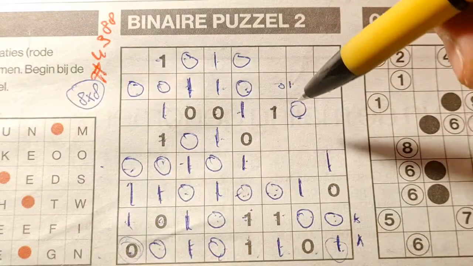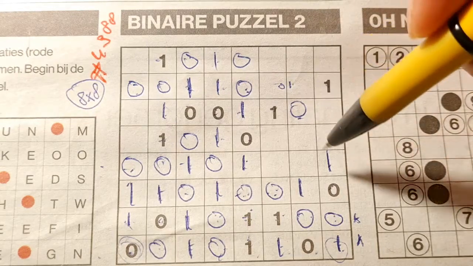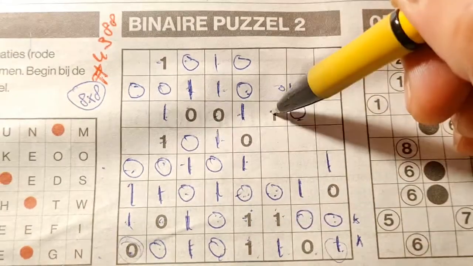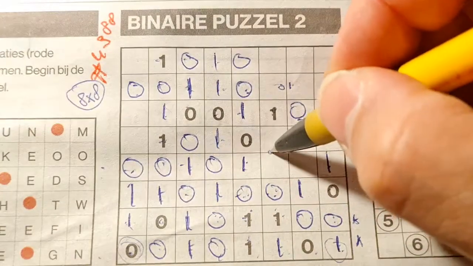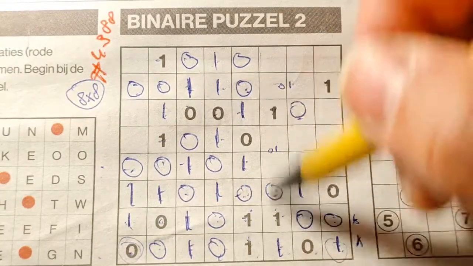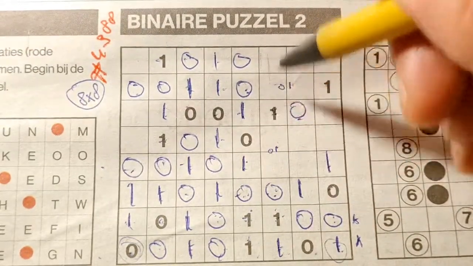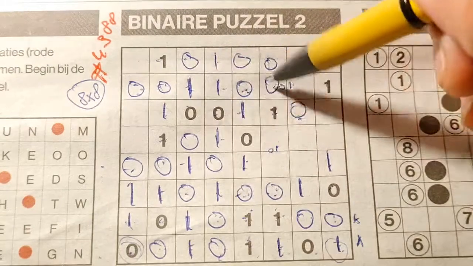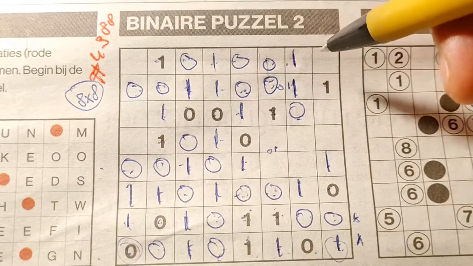Okay. Then 1, 2, 3, 3 ones, and I know between a 1 and a zero with 2 empty boxes between, there's always a zero and a 1 there. So in this column we have the first one, second one, third one, and the fourth one. So those 2 boxes should be a zero. Now we have 4 zeros, so the rest are ones. Double zero, here one, there one. Okay.